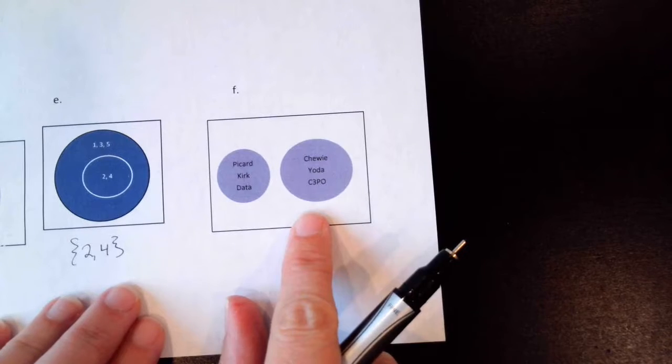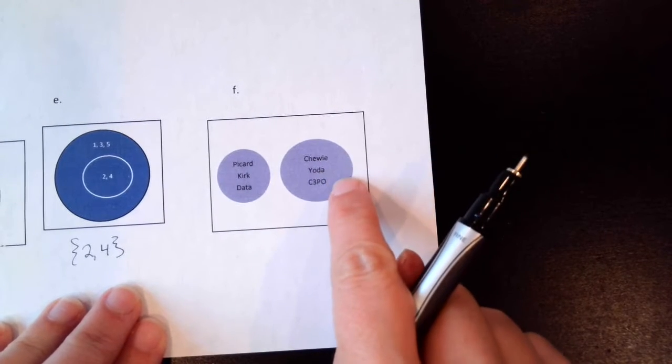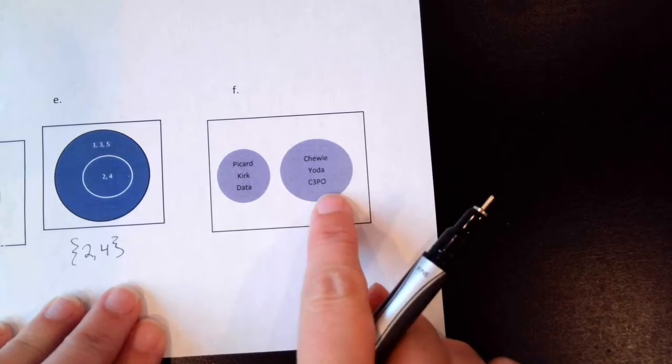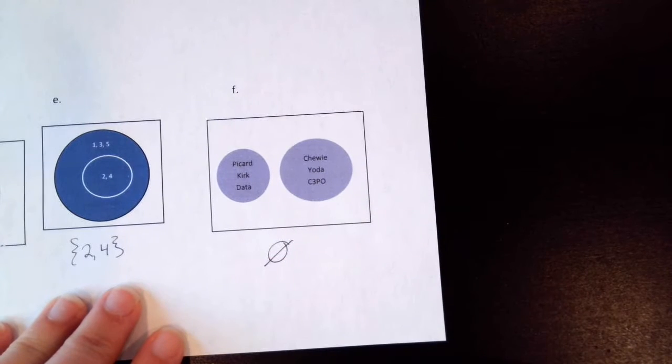And then over here, I've got Picard, Kirk, and Data. And over here in this circle, I've got Chewie, Yoda, and C-3PO. These two circles don't overlap. They don't have anything in common. So the intersection here is the empty set again.